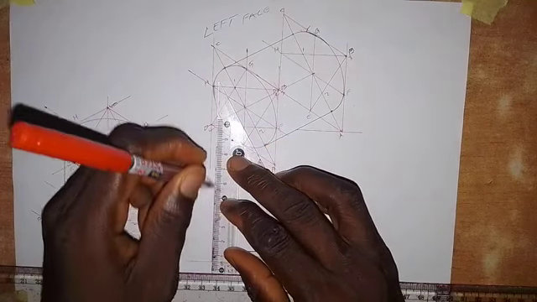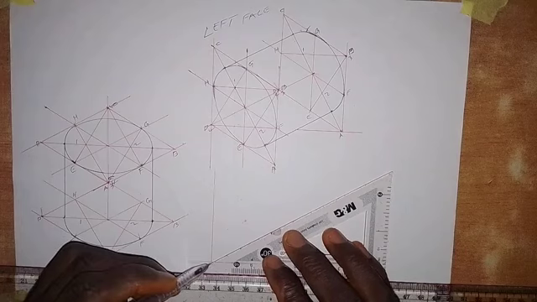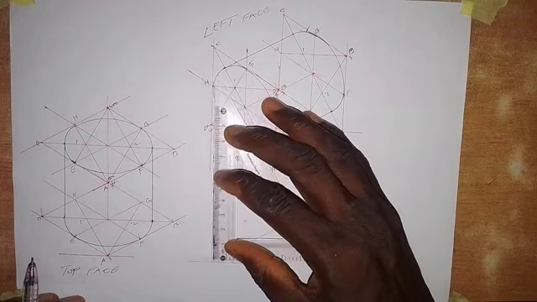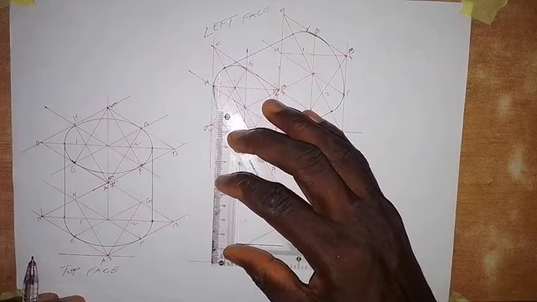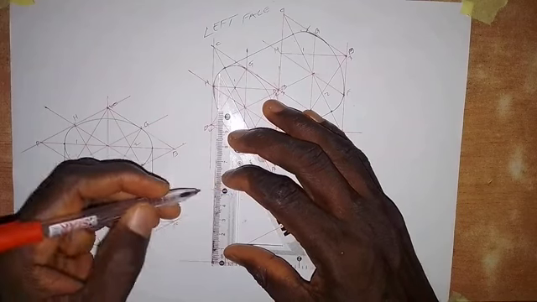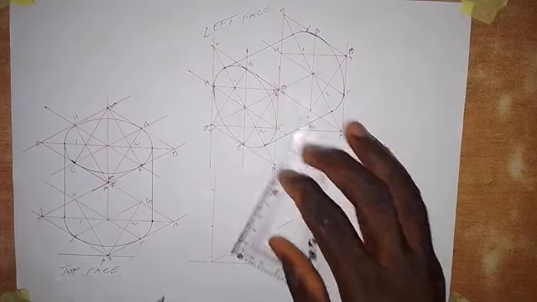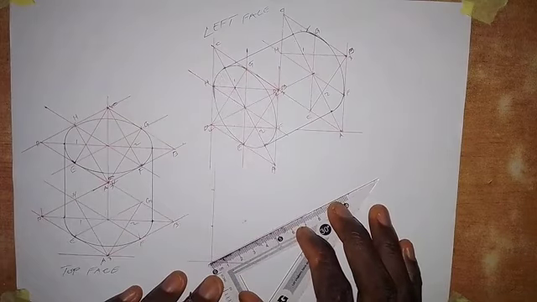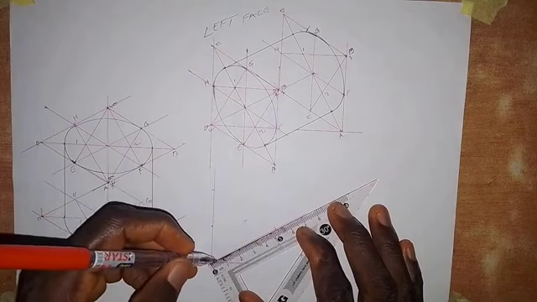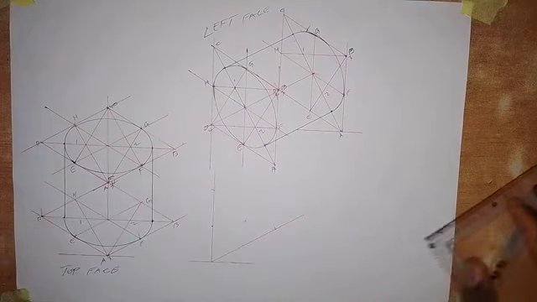So we have this vertical line, and then turning my set square in this direction at an angle of 30 to this point, draw a line in this direction. Now from this point here I will take a measurement of 50 millimeters up this line, and also get the midpoint, 25 millimeters from each point. Then I will set my set square in this direction, take a measurement of 50, and get the midpoint. So this is the midpoint here.